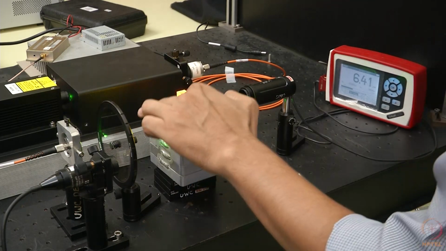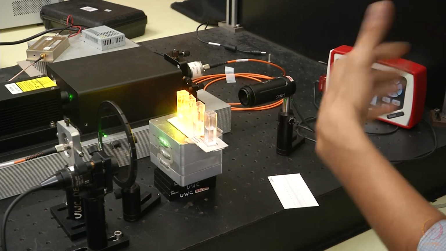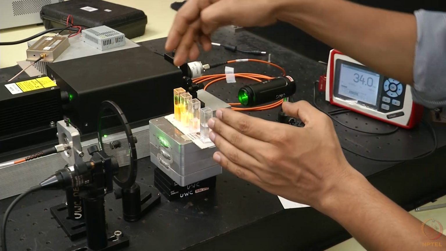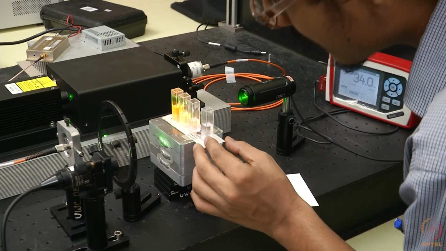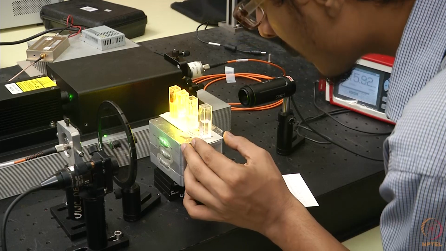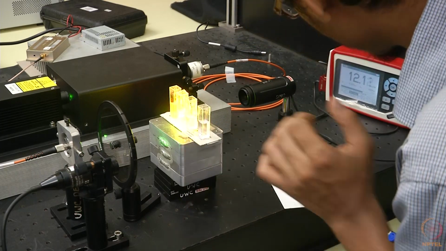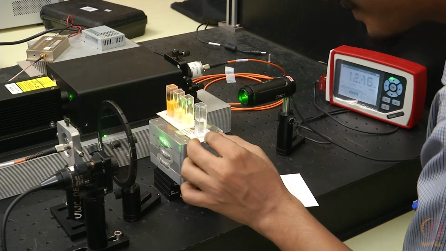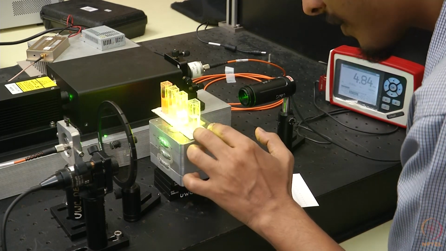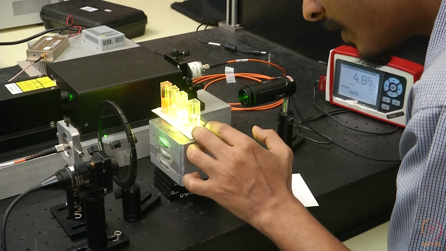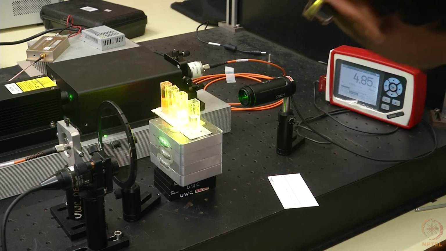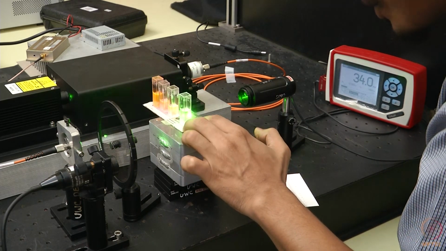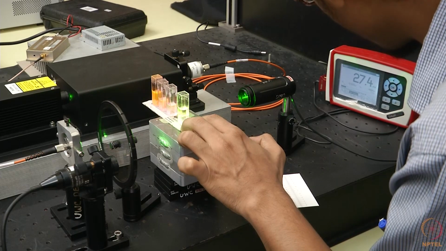I have to make sure that the beam falls onto the liquid, not on the sides of the cuvette. So I have to adjust it properly and make sure that it falls normally onto the cuvette. Okay, so on medium it is 12.12 microwatt transmitted power, and for the low concentration of rhodamine it is 4.85 milliwatt. And then again our reference solution, ethanol, is 27.4 milliwatt.